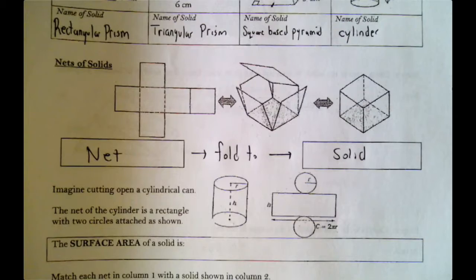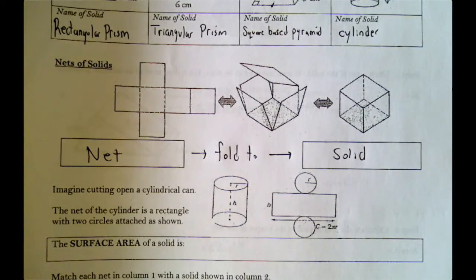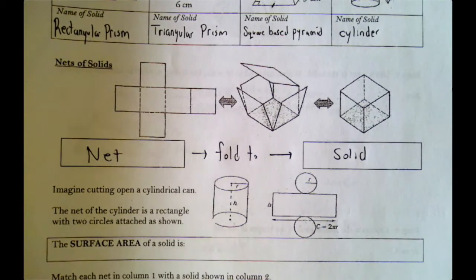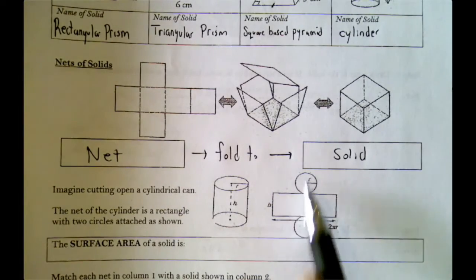Another one is a cylinder. Imagine a cylindrical can. If you took the tops off, you'd have 2 circles, and if you peel the label around a water bottle or around a pop can, you'd see that that label is a rectangle. So to find the surface area of a cylinder, we're looking for the area of a rectangle plus 2 circles.